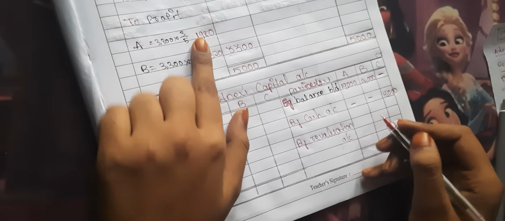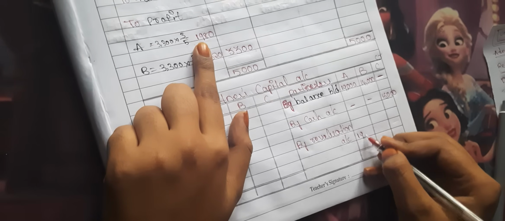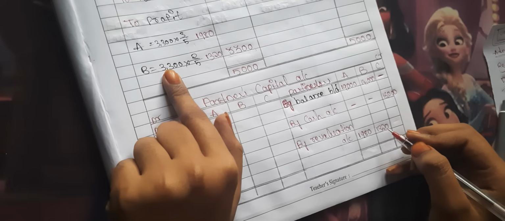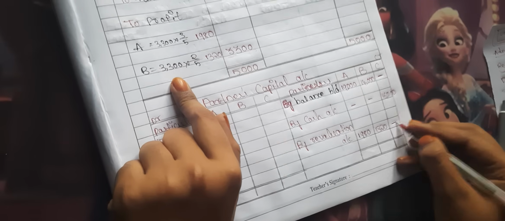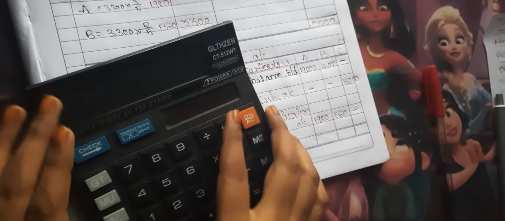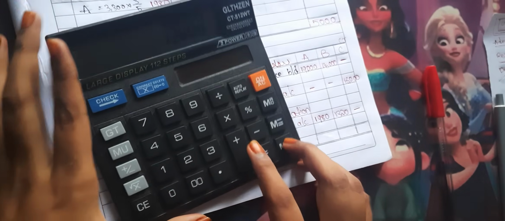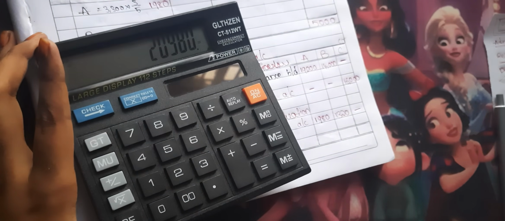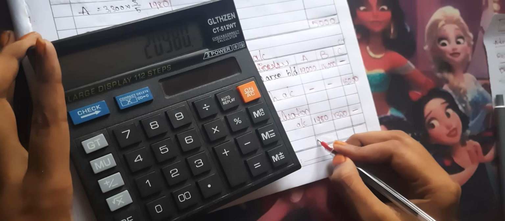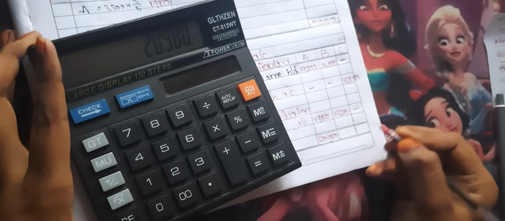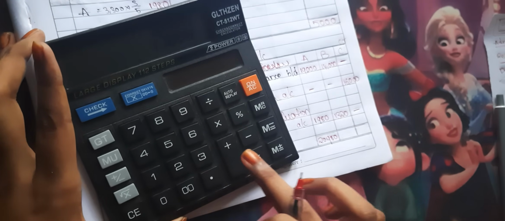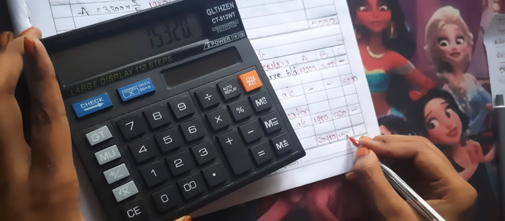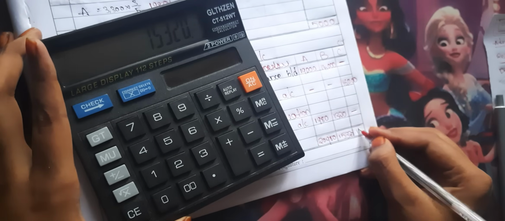account. How much is it? For A it is 1980, for B it is 1320, for C how much is it? We have not distributed any profit here, so for C nothing. Now you add all these. 19,000 plus 1980, 2980 it is. Next 14 plus 1320. How much is it? 15,320. And for C it is only 16,000.